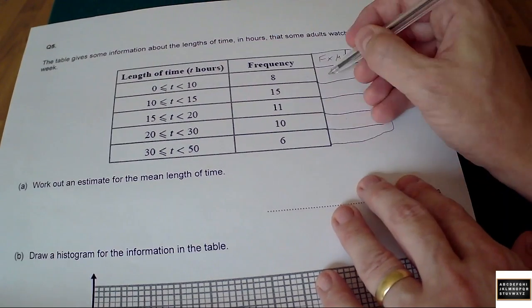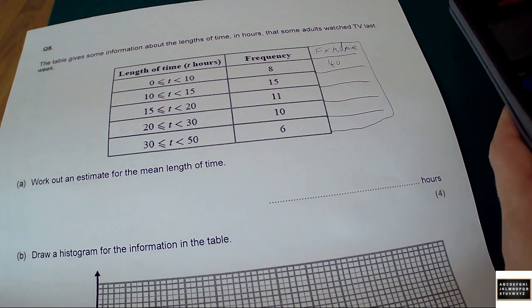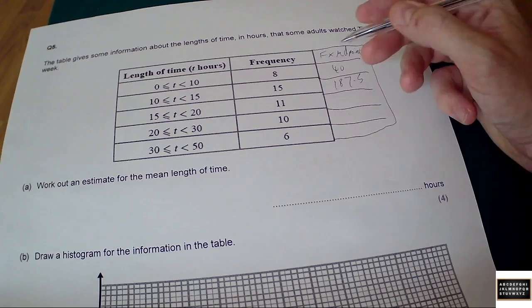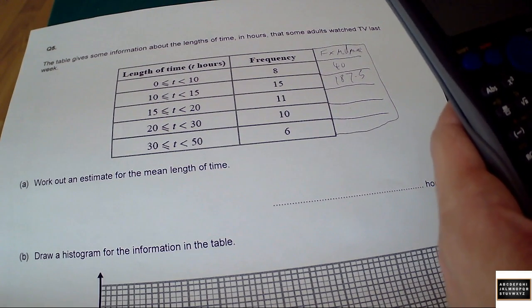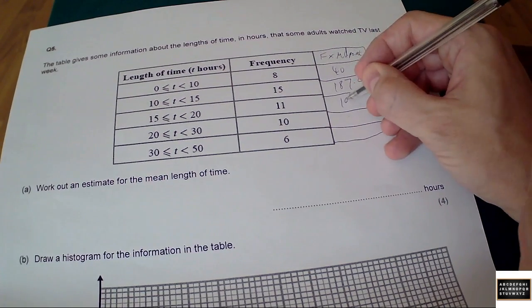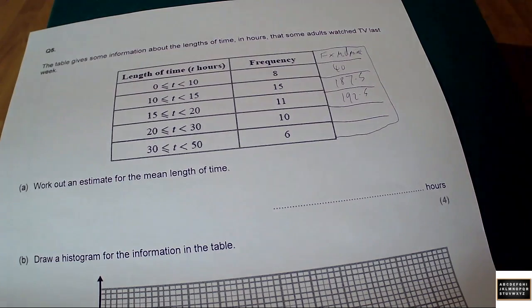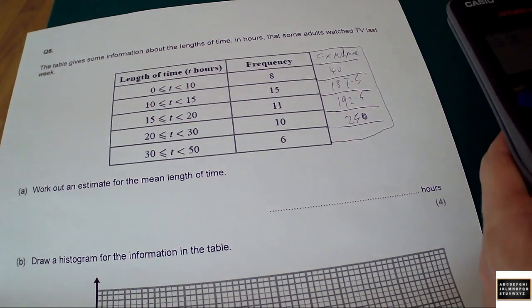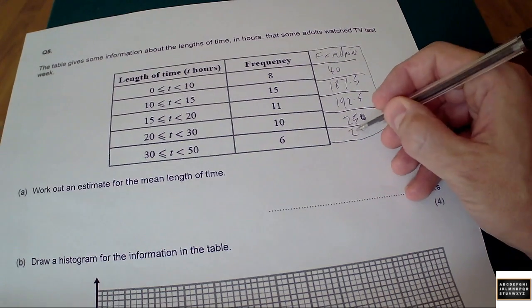So 8 times 5 is 40, 15 times 12.5. So you're going to work that out real quick. So that's 187.5, 11 times 17.5, and that's 192.5, and then 10 times 25 is 250, and then 6 times 40 is 240.